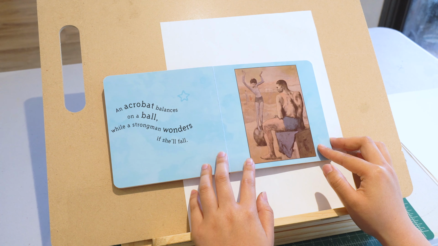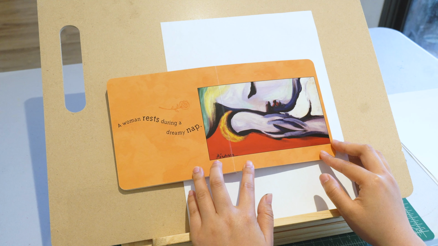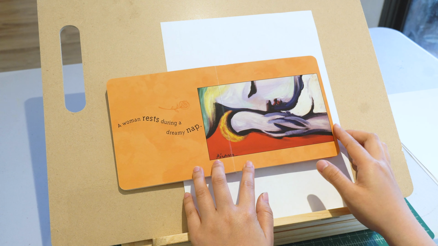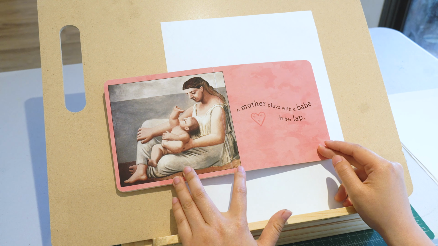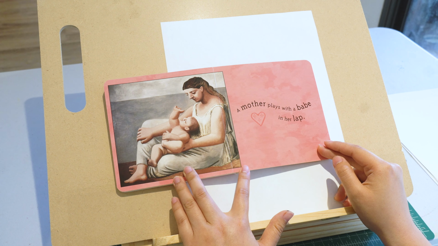Another man's limbs are in a tangle, with arms and legs at the oddest angle. A woman rests during a dreamy nap. A mother plays with a baby in her lap.